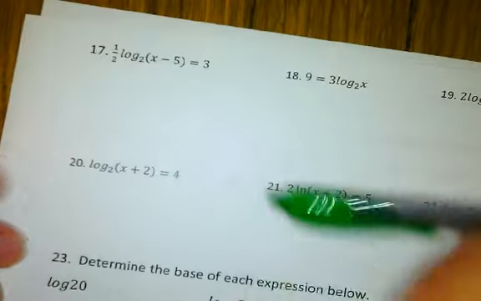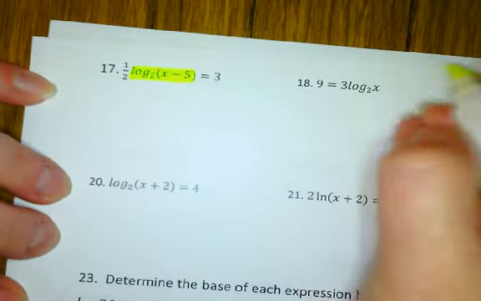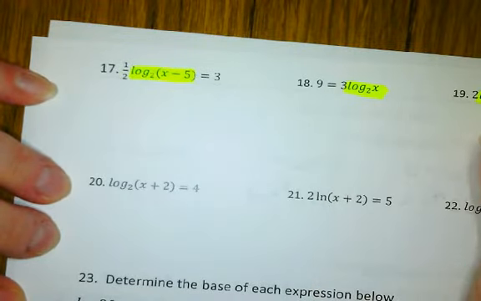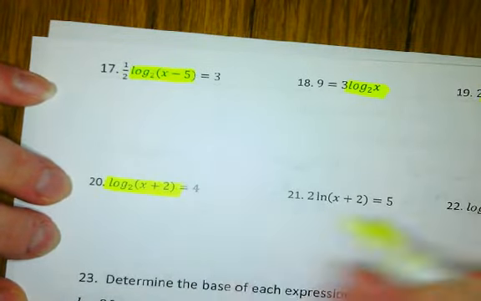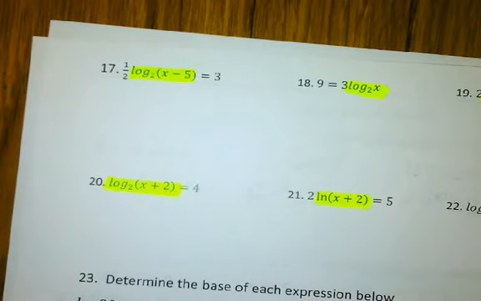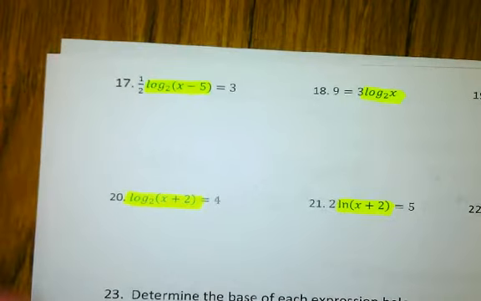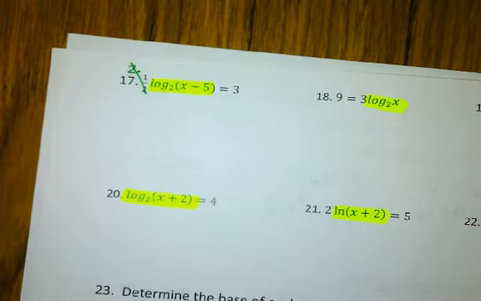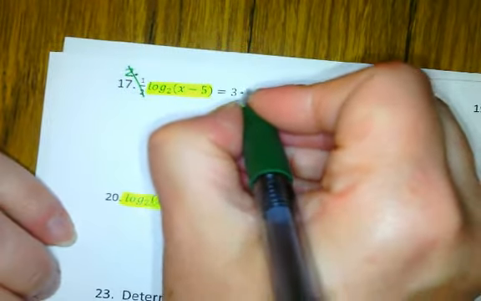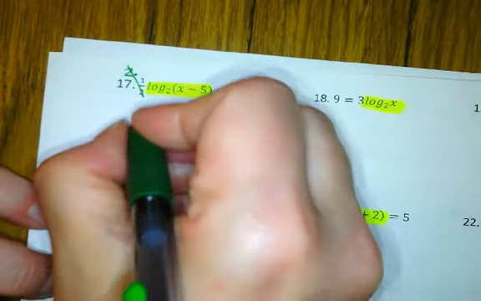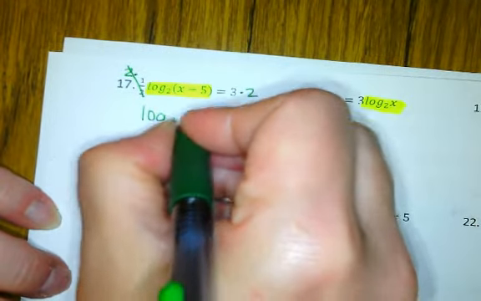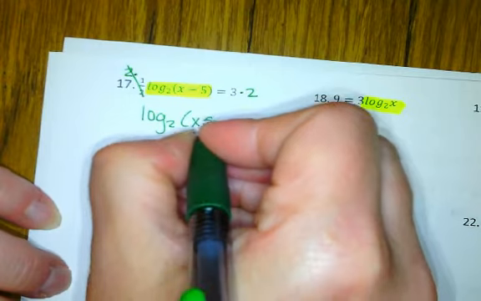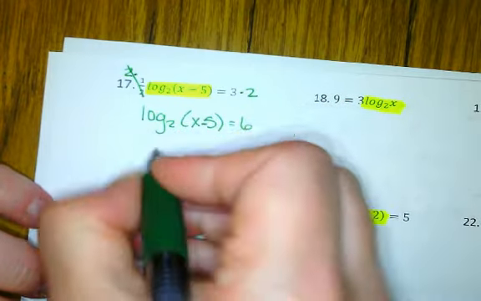Okay, on these here, you're actually starting with a log. So I had told y'all to highlight the log base something. Okay? So once you have that part highlighted, you just want to get it by itself. So for instance, on the first one, I'd multiply by 2 to get rid of the half. And whatever I do on one side, I do to the other. Okay? So that gives me log base 2 of x minus 5 equals 6.